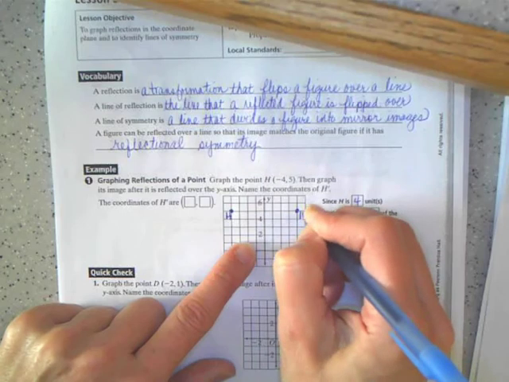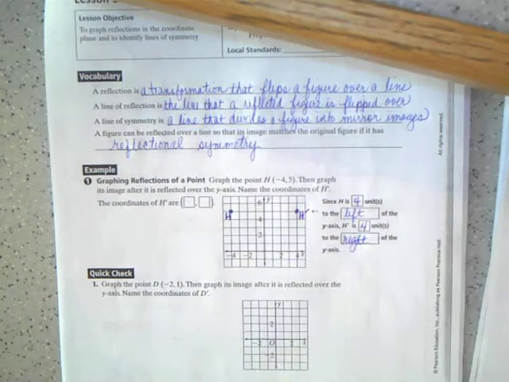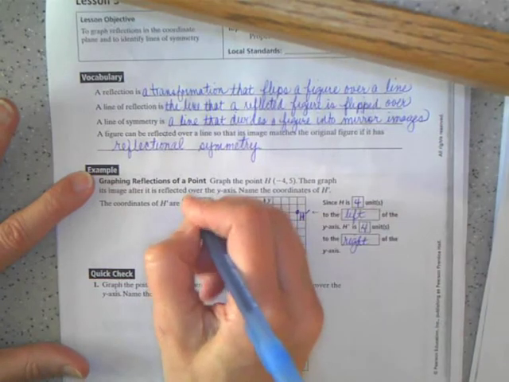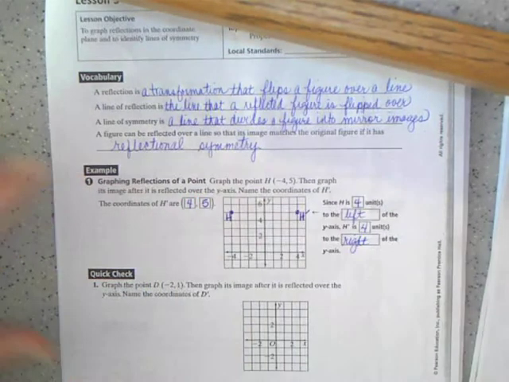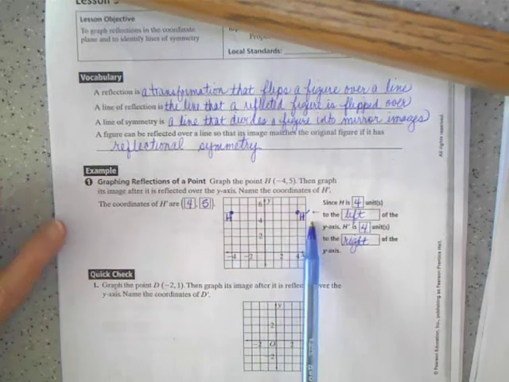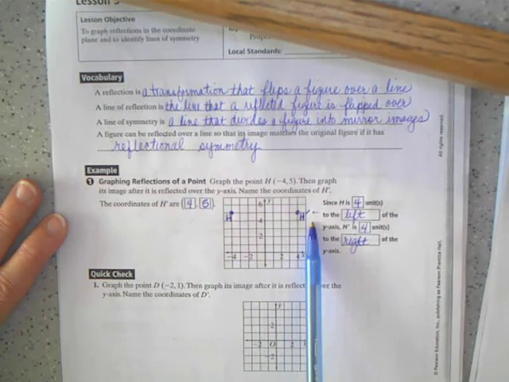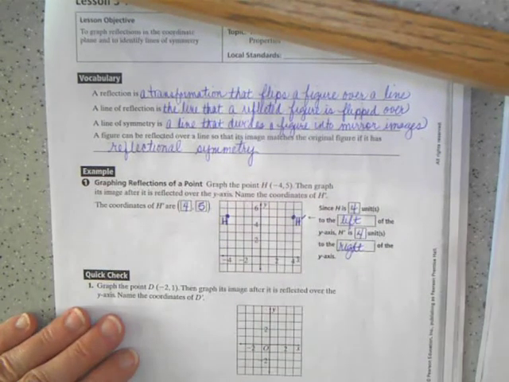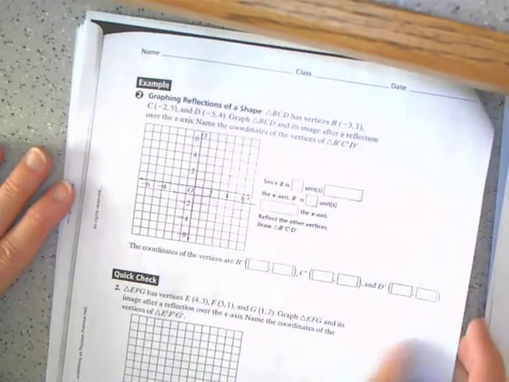So H prime would be right here, and the coordinates of H prime are 4, 5. So H is reflected over the y-axis to H prime. It's that straightforward, particularly with a point. Points are very easy to reflect. There's a quick check right there. You can do it now or move on and work with me and then come back at the end, whichever you prefer.